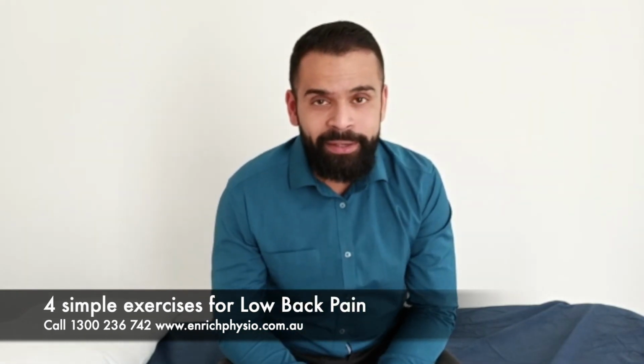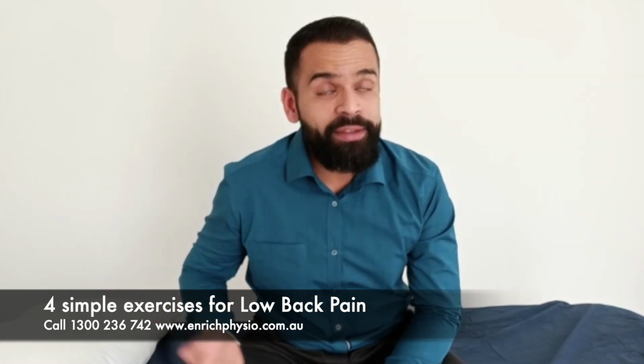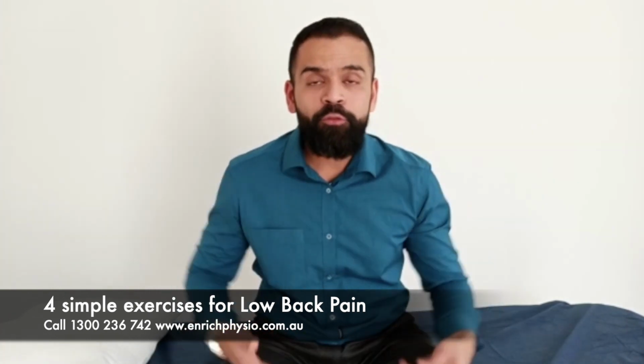However, before we start these exercises, if you have been experiencing any lower limb or leg weakness because of your low back pain, or ever since your low back pain has started, or you have been experiencing loss of bladder and bowel control with your movements, I would strictly suggest not starting these exercises and going and seeing your local GP or general practitioner before starting.